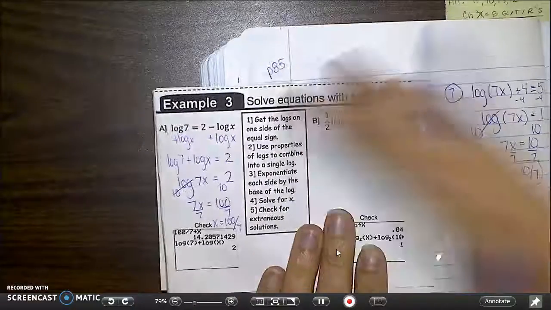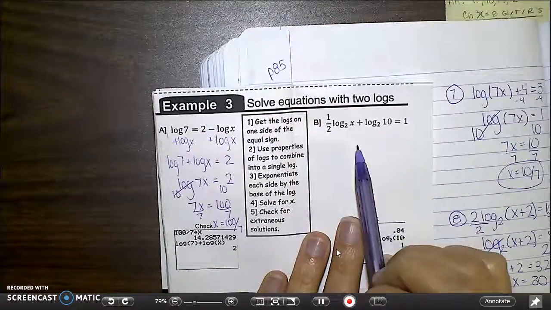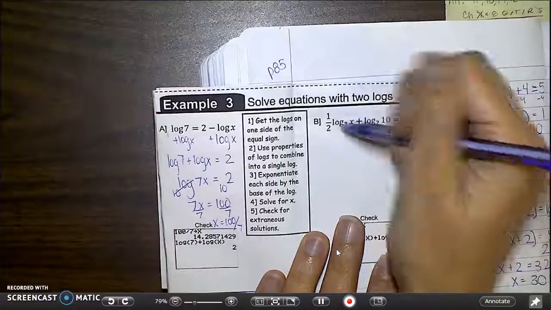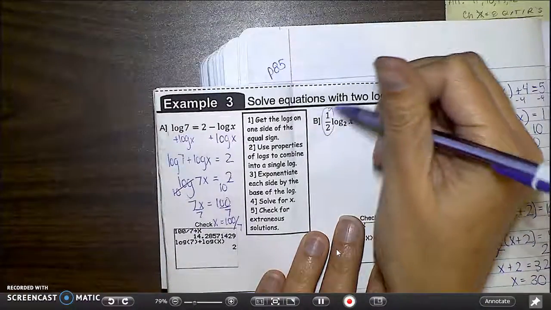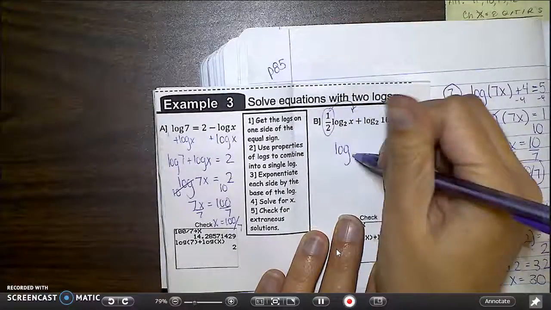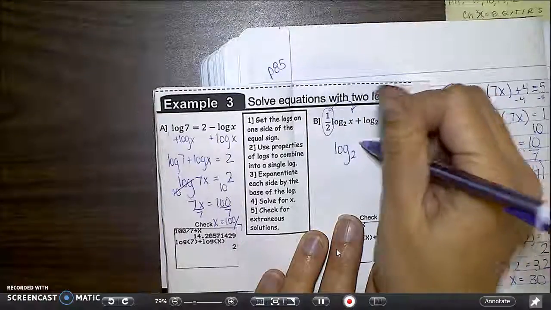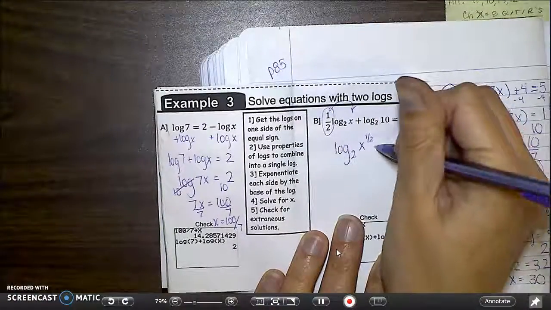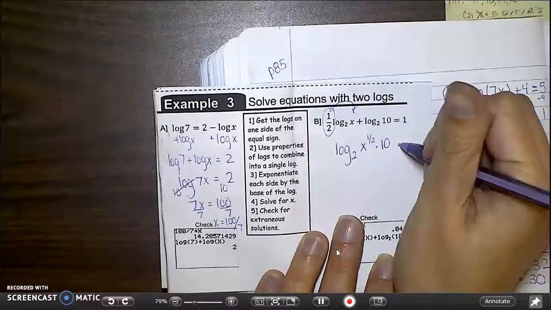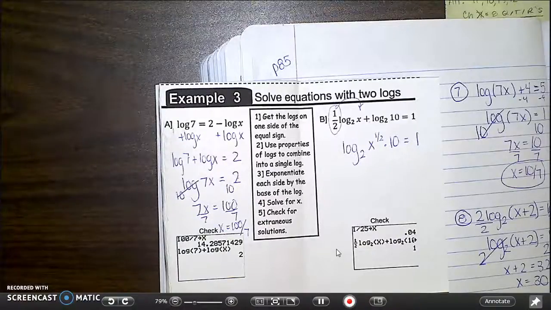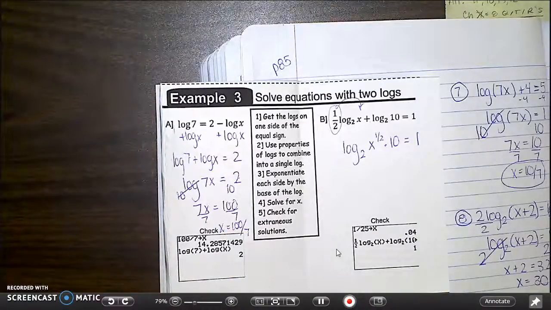Okay, so last one. They're already on the same side, but we need to condense them down to just 1. And so numbers out front are going to become our exponents, and because we're adding, we're going to change this to multiply. So we'll have log base 2 of x to the half times 10 equals 1. And it's times because our pluses change to multiplies.